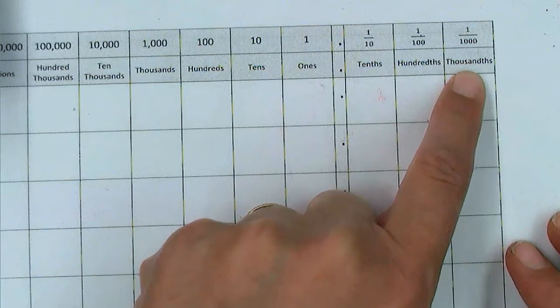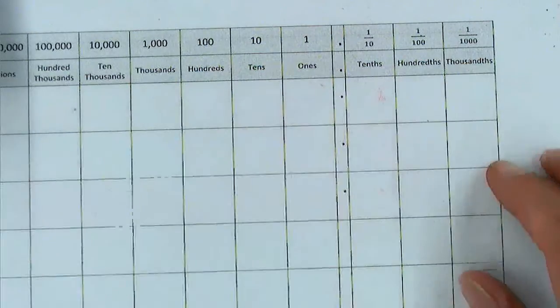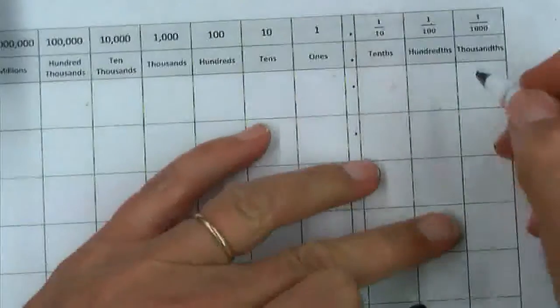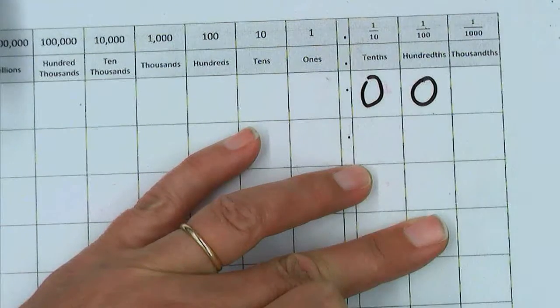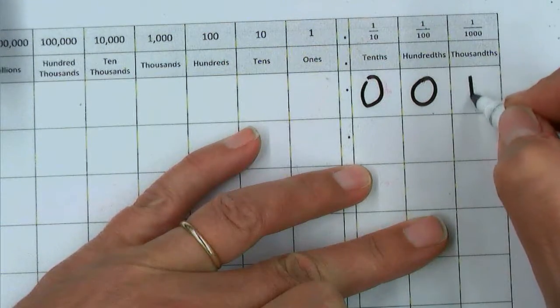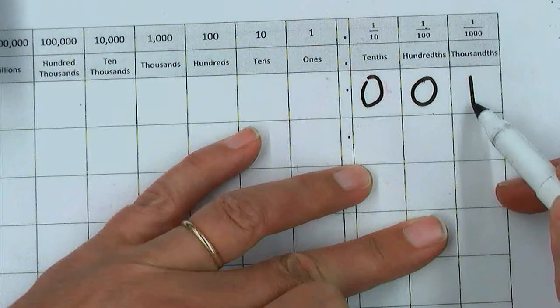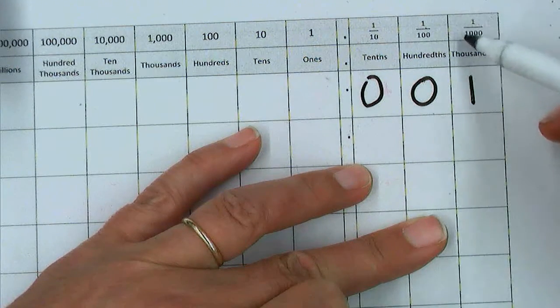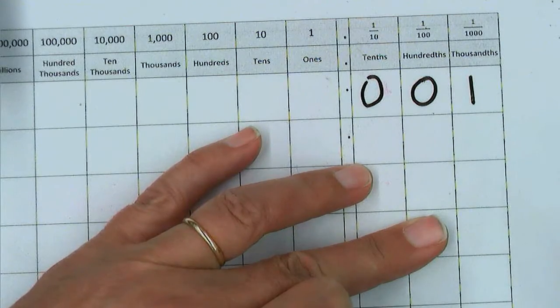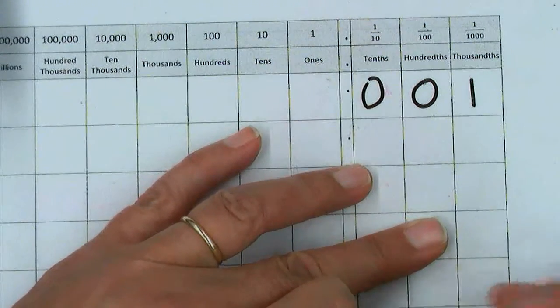When we read that as a decimal, there's nothing in the 10th place, nothing in the 100th place, and there is your 1 here, because it's 1/1000th. If you read this fraction, it also is 1/1000th.